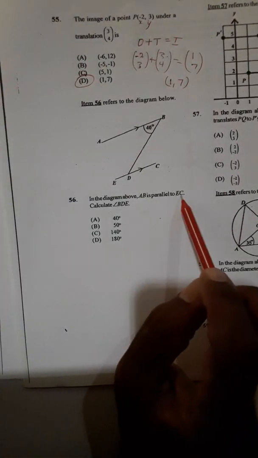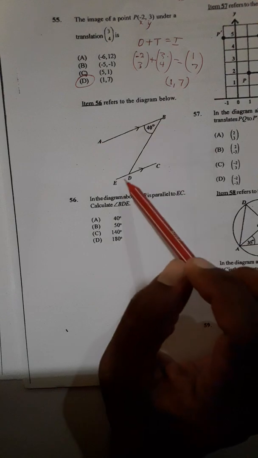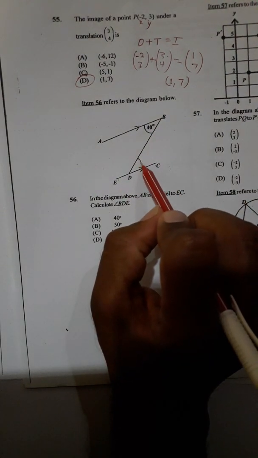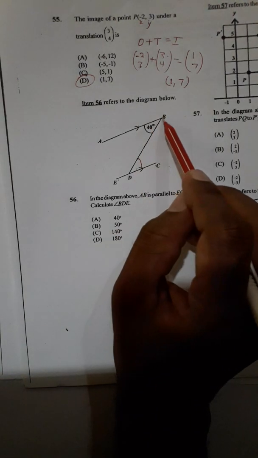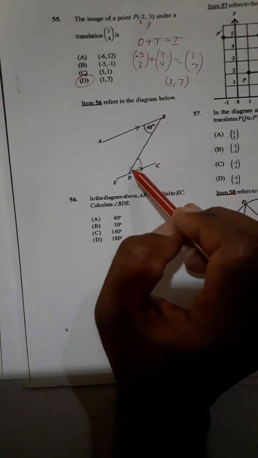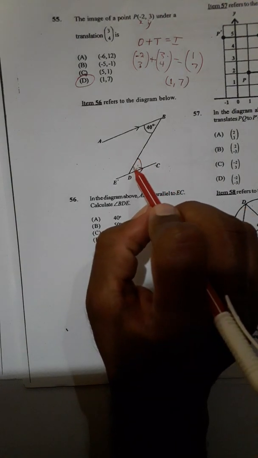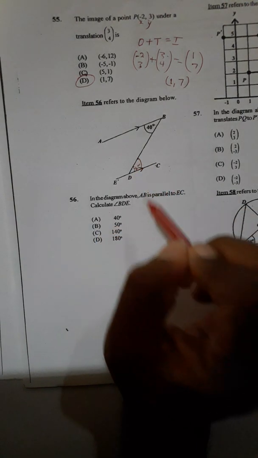In the diagram above, AB is parallel to EC. AB is parallel to EC. So if they are parallel, therefore these two angles will be equal. This is actually like a transversal cutting the two parallel lines. So this angle and this angle will be regarded as alternate angles. Here will be 40 degrees, right?